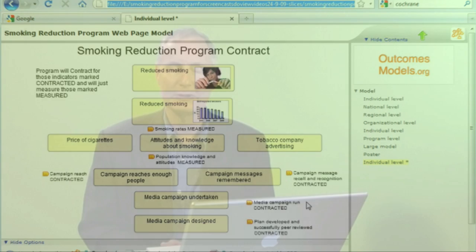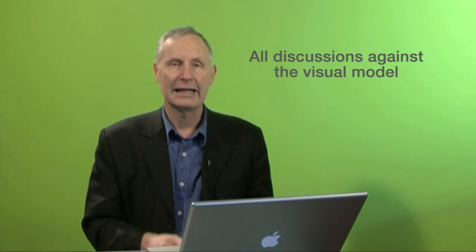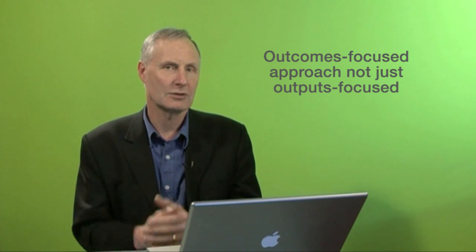What I've talked about here is the way in which we can use a new visual approach to thinking through this difficult issue of what level we should hold a program to account for. We've done that by suggesting that all the discussions take place against the visual model, and that clearly indicates what the program should be contracted for and what the program should just measure and track, but not necessarily be contracted for changing. This is a very much outcomes-focused approach to contracting, rather than the old type of contracting where programs may have just been accountable for lower level outputs, and we never expected them to think at this higher level of the way in which the logic of the program should be working to achieve high level outcomes.